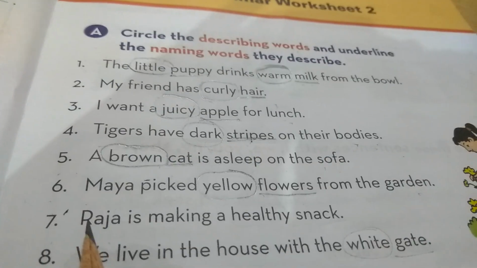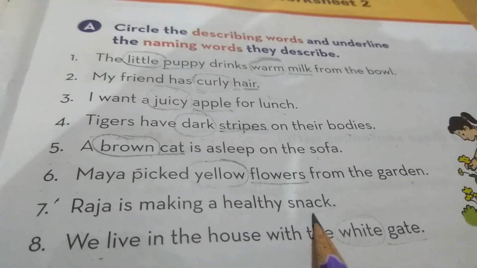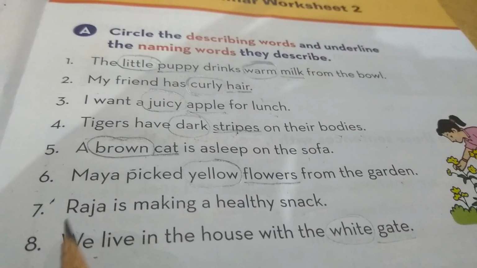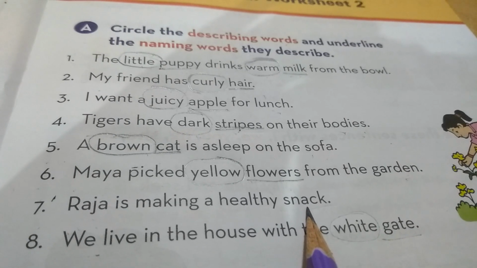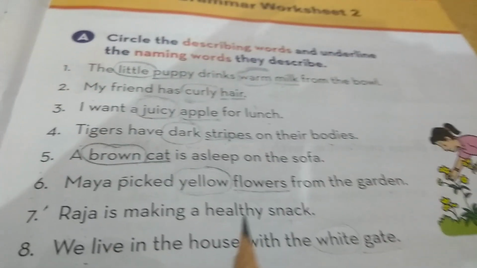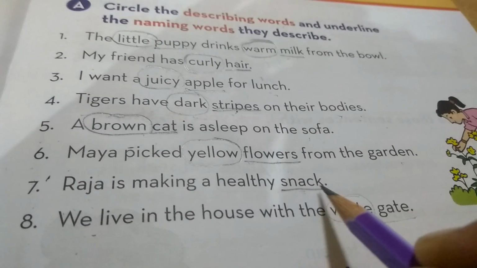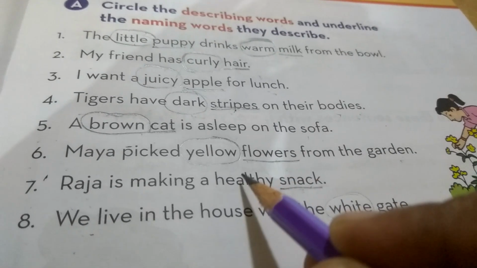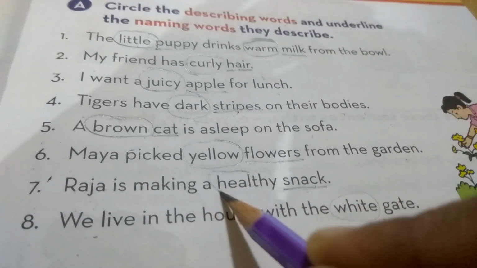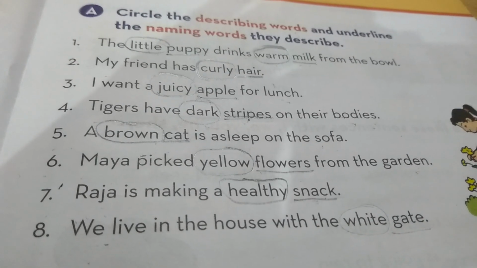The seventh one. Raja is making a healthy snack. Now, Raja is a name, naming word, and snack is a naming word. Snack means something to eat. Okay, so here snack is naming word. And how is the snack? The snack is healthy. So, healthy is the describing word.